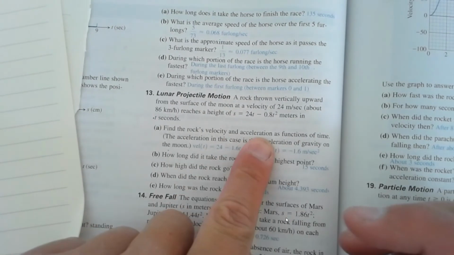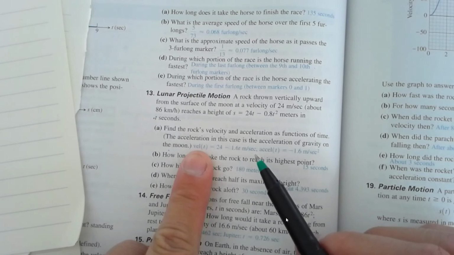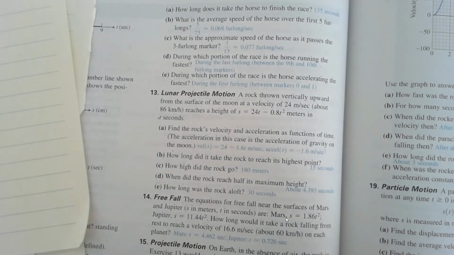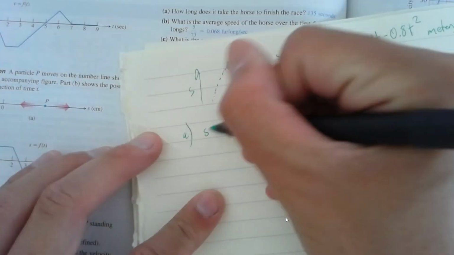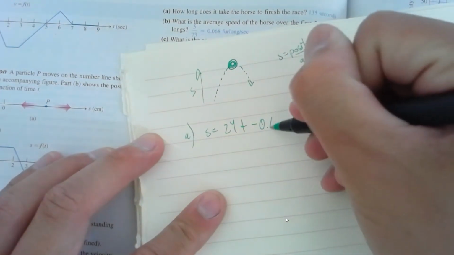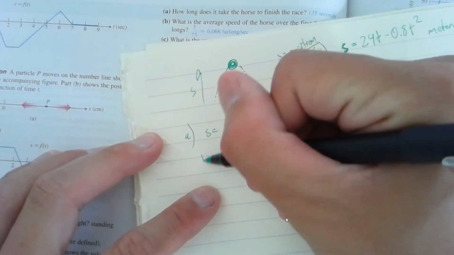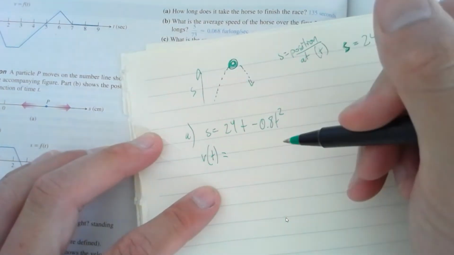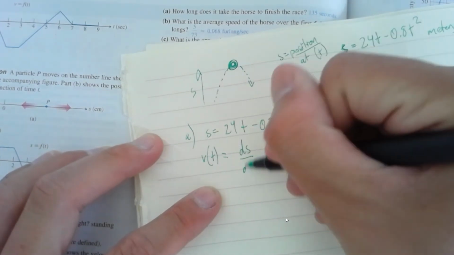Find the rock's velocity and acceleration as functions of time. The acceleration in this case is the acceleration of gravity on the moon, and so on. All we really need to know is, can you take the derivative of this? So for part A, again, we know that S is equal to 24t minus 0.8t squared. Hopefully from your last video, you will remember that getting velocity with respect to time is the same thing as taking the derivative of your position. This is not speed, this is the position function.